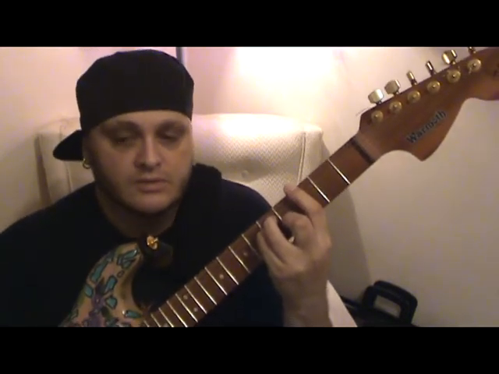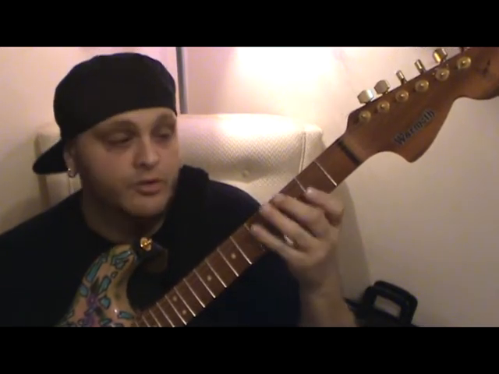So again, let's do the key of G again. Okay, we have G major. The first one is a major. Okay, and then the second chord, which is built on the second note of the major scale, in the key of G, would be A. So A is a minor. Okay, so 1 major, 2 minor, 3 minor, 4 major, 5 major.